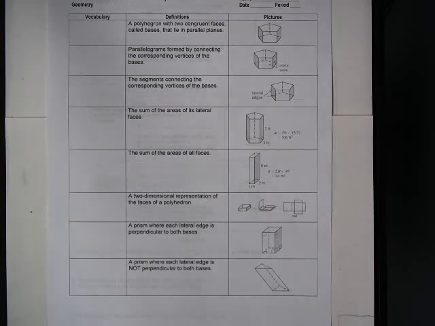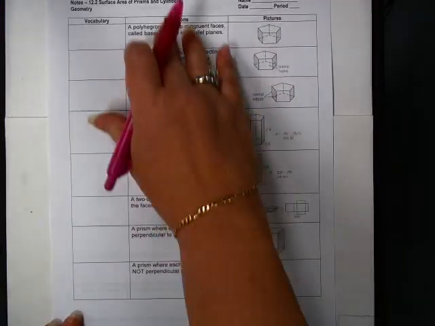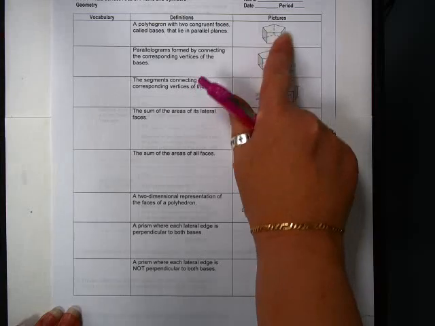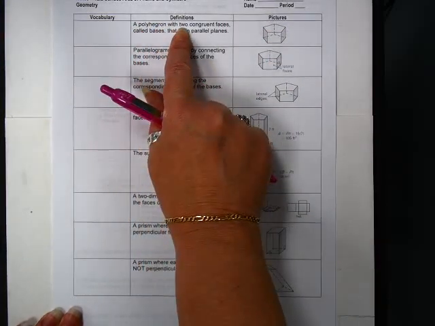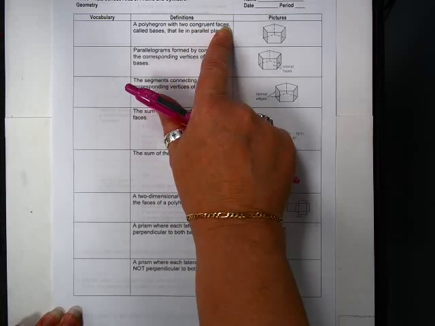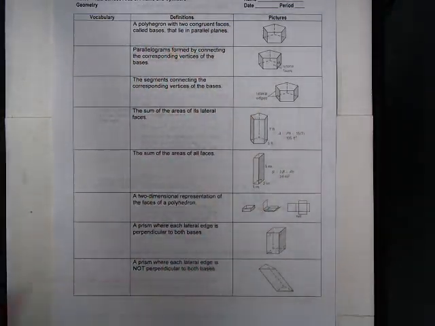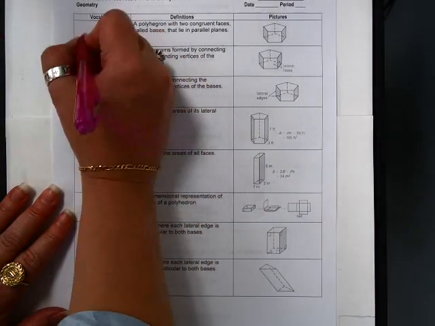Welcome students. Today we are going to cover notes 12.2, which is the surface area of prisms and cylinders. In this one I'm going to give you the picture and the definitions, and we're going to come up with the words. This first picture is a three-dimensional shape. We call it a polyhedron with two congruent faces, called bases, that lie in parallel planes. When we have that situation, we call this a prism.